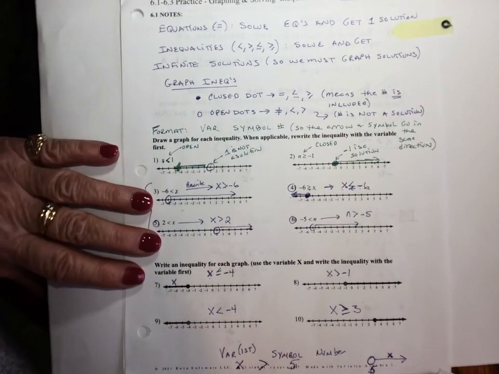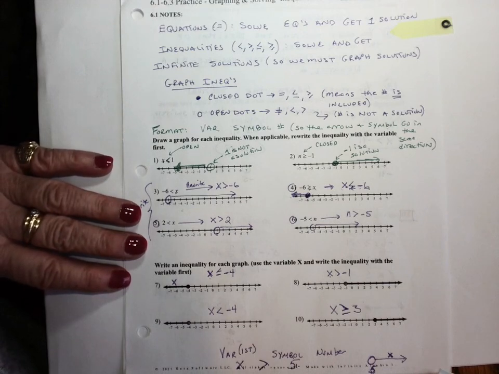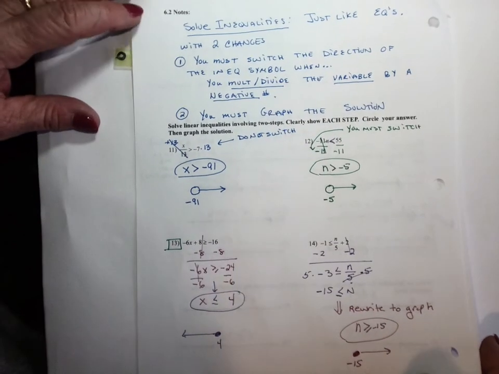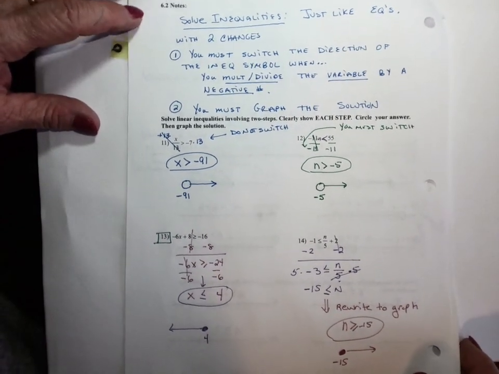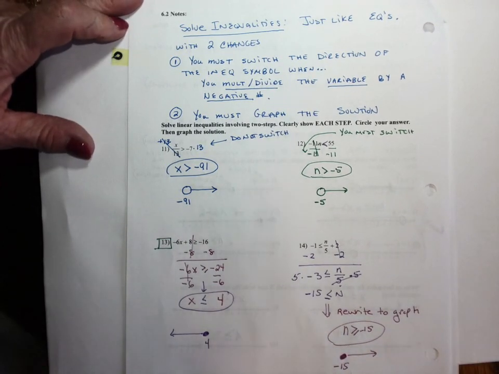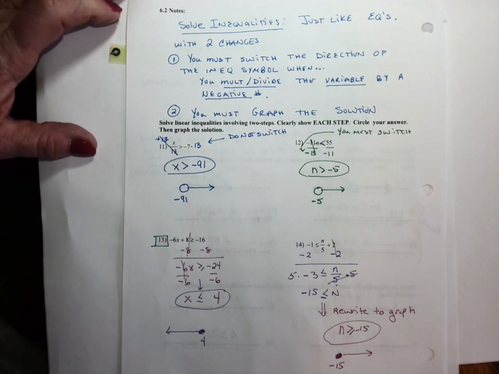All right, so that's the notes that we covered on the first page. And here are the notes we covered on the second page. Hope this helps, and see you tomorrow.